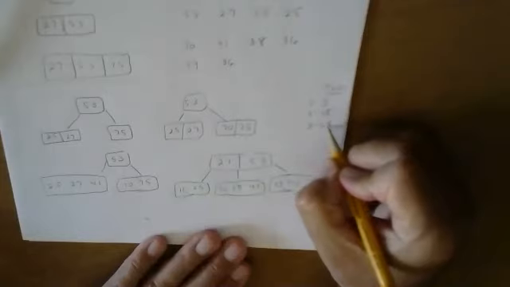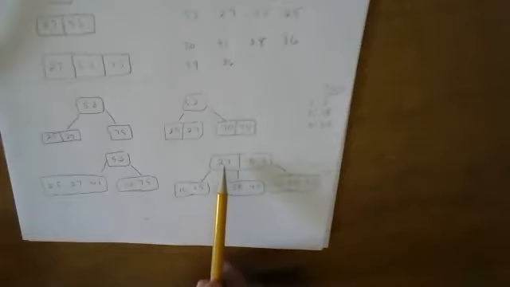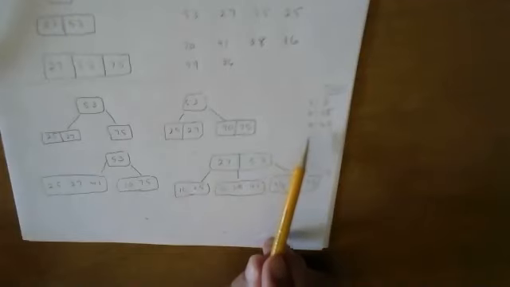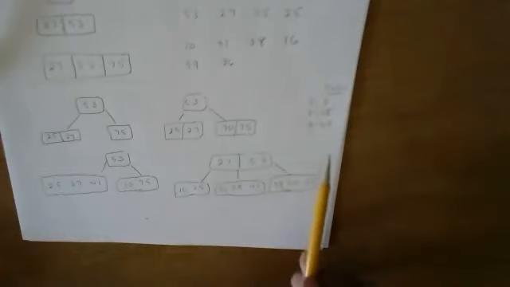I now get a total of 63 items. So by using a node that can hold 3 items, if I use a height of 3, I can store as many as 63 items. So my process of storing these is now allowing me to get more items in and able to search faster.